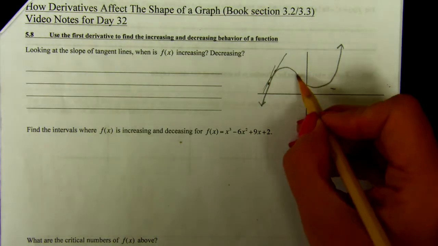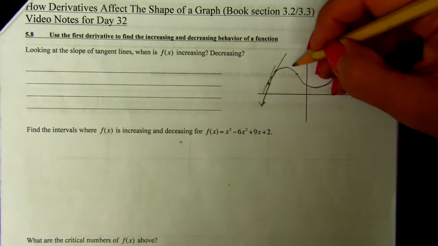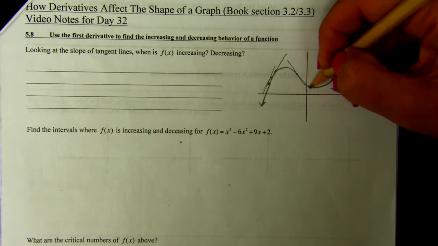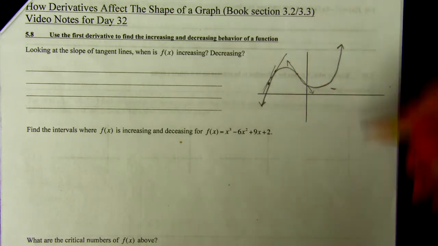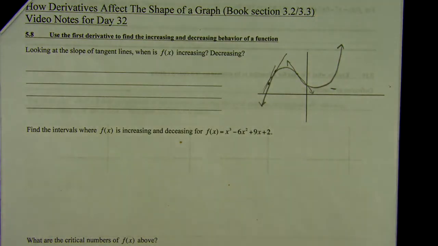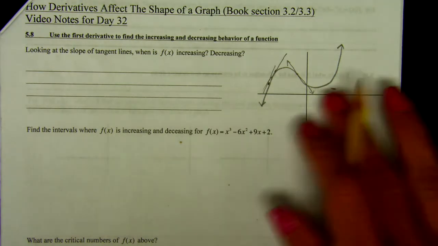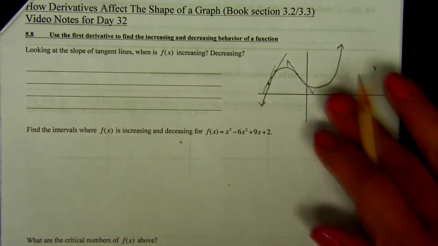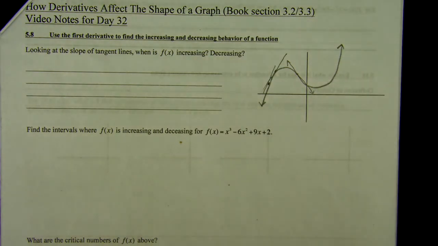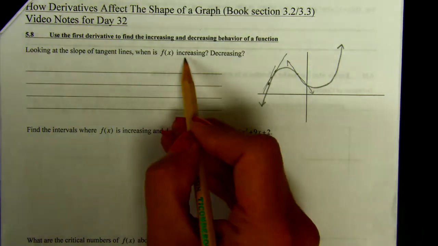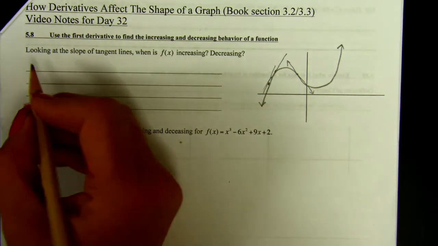And if we look where the graph of the function is decreasing, we can see that the slopes of all the tangent lines there have a negative slope or a negative derivative. So the derivatives can tell us something about the increasing or decreasing behavior.